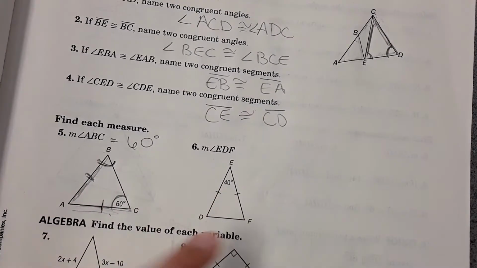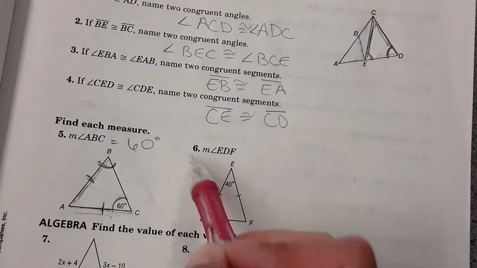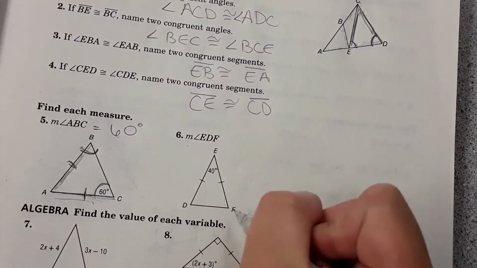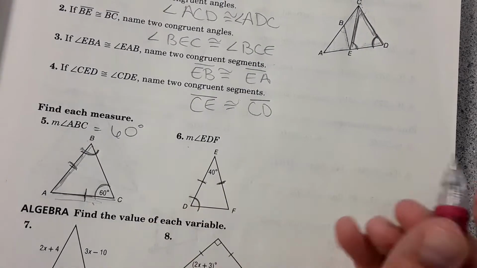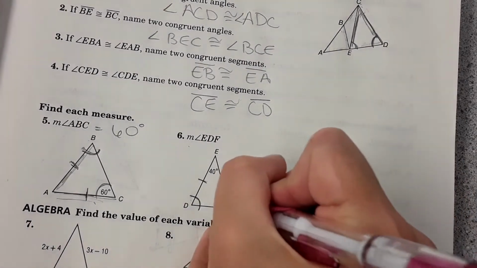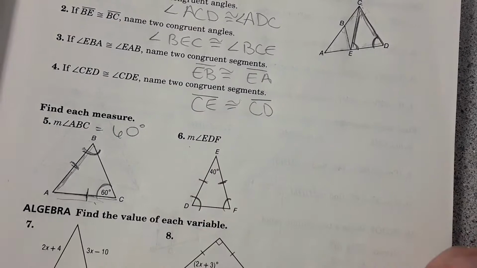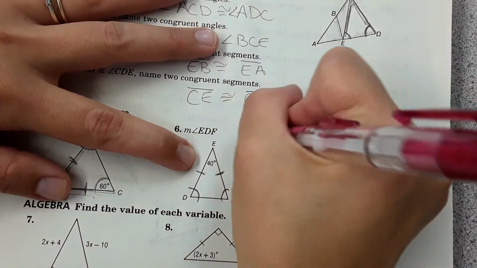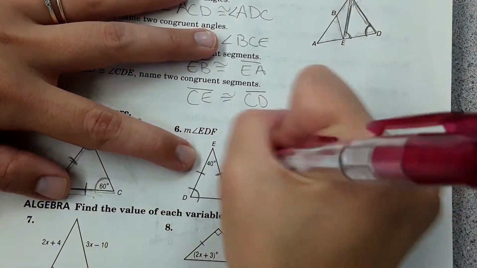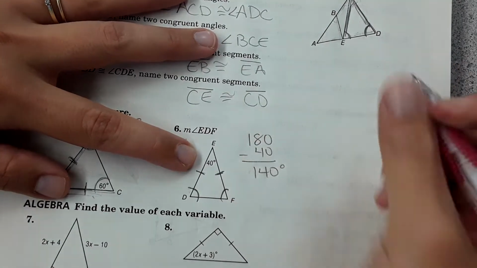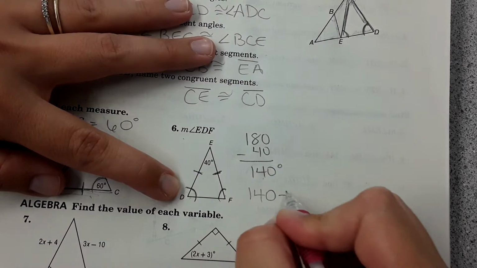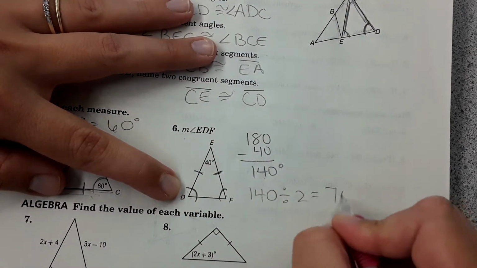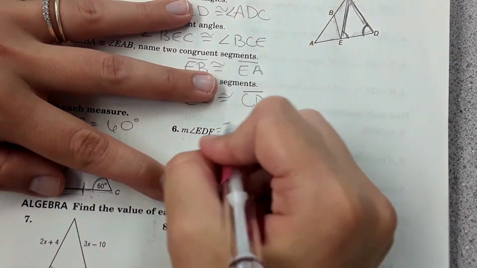Number 6. Measure of angle EDF, this angle here. It shows isosceles with these two marks. That means these two angles have to be the same measure. So we're going to first subtract that vertex angle. We get 140 degrees. The 140 degrees has to be split evenly among those two angles, so 140 divided by 2 equals 70 degrees. So this equals 70 degrees.